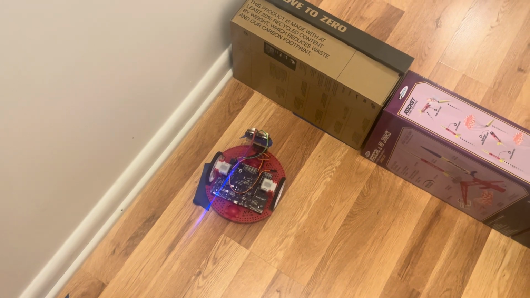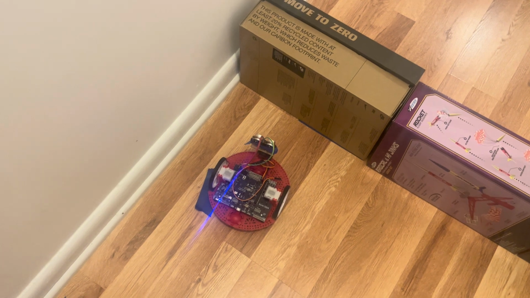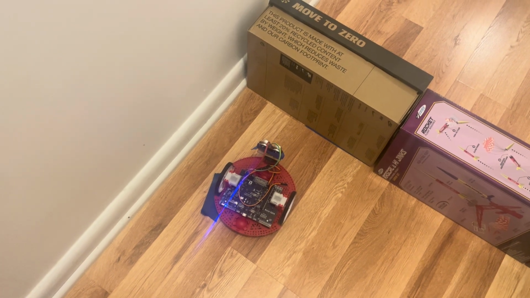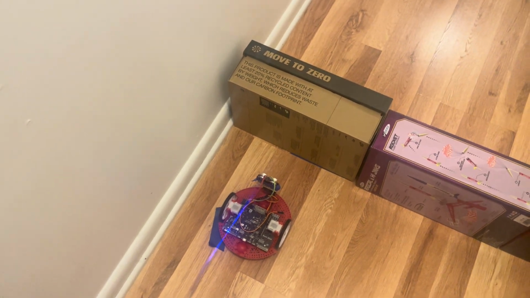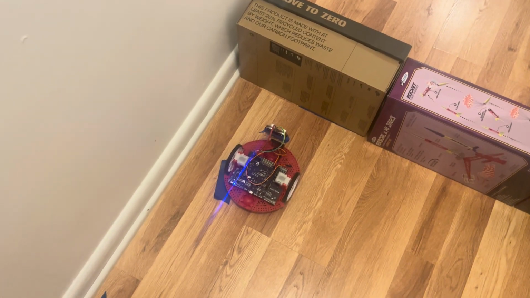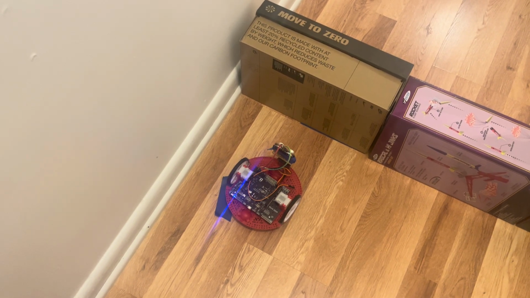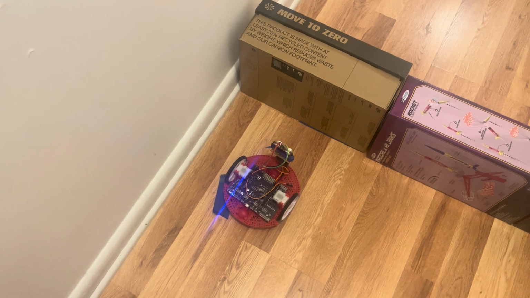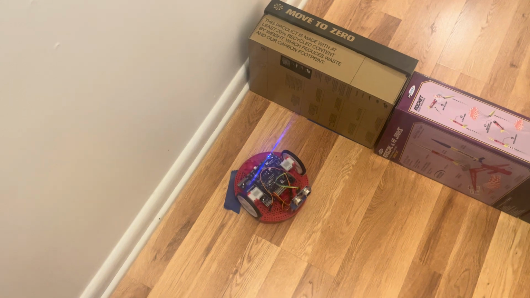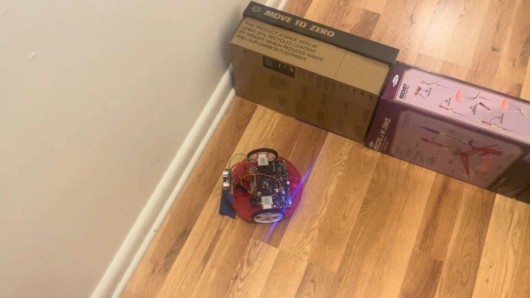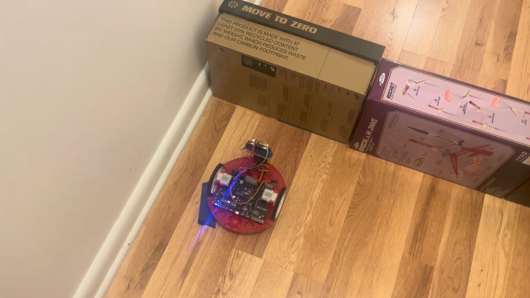Here now the robot's checking for the closest distance. Okay, now it determines the closest location, so it'll rotate clockwise to its previous position.